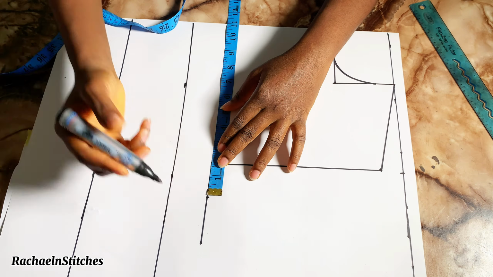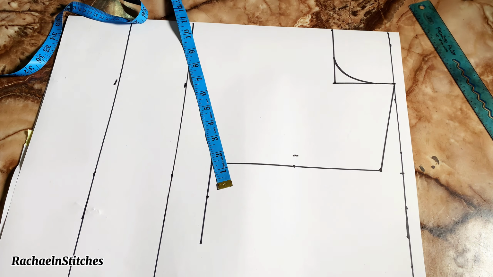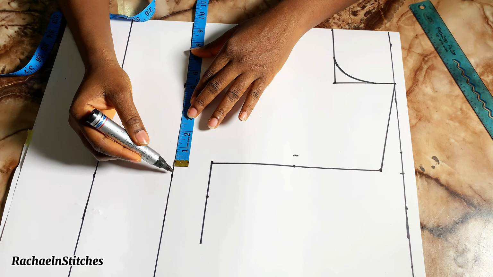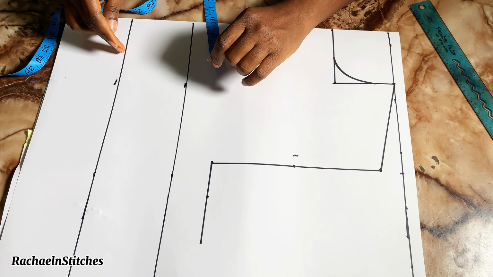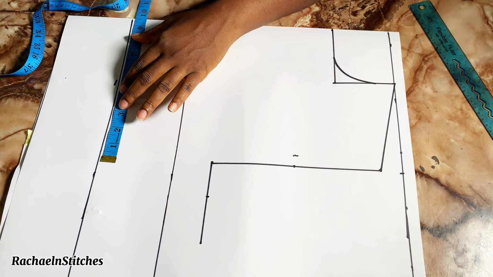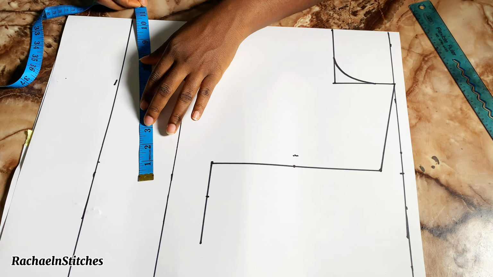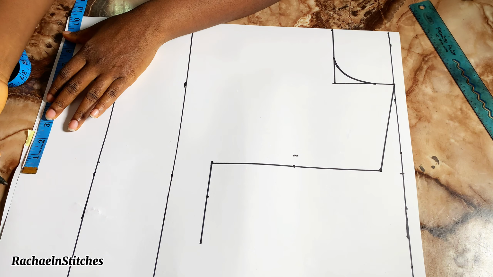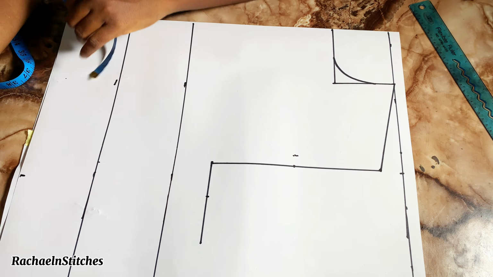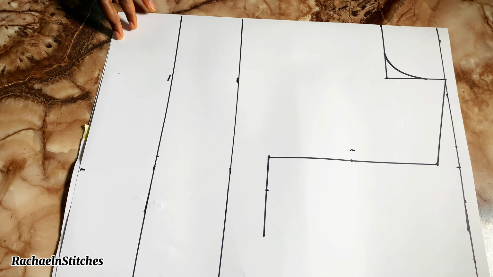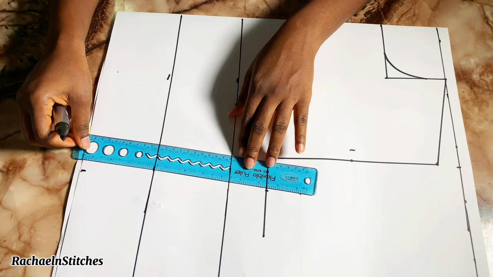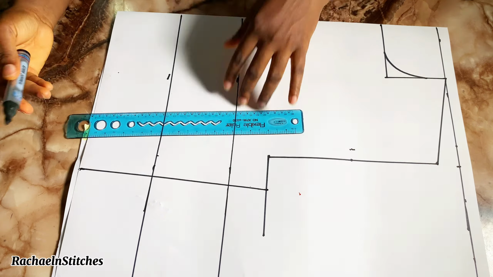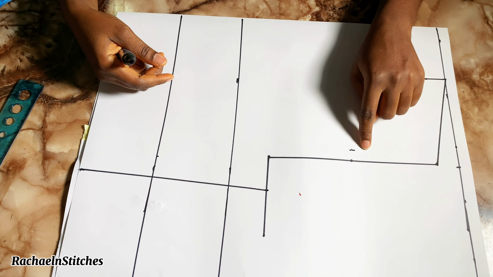The bust measurement I'm working with is 44 inches. I divided that by 4, and I marked it right there. And then I'm working with under bust measurement of 35 inches. I marked it right there, and the waist measurement is 42 inches. Divide it by 4 and mark what you have. Divide your round bust, round waist, round under bust, and then I'll go on and rule it. I'll just rule from the bust down to the waist.